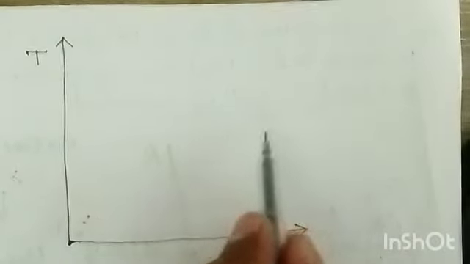So this is your temperature on the y-axis, and the entropy will be on the x-axis, right? For that you need to draw the two constant pressure lines.